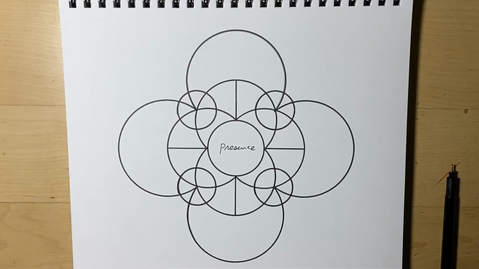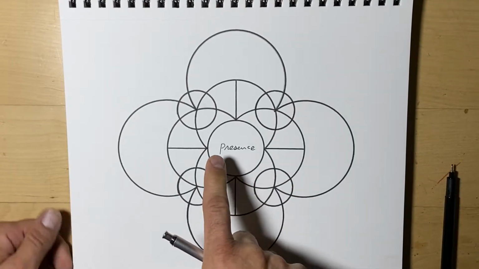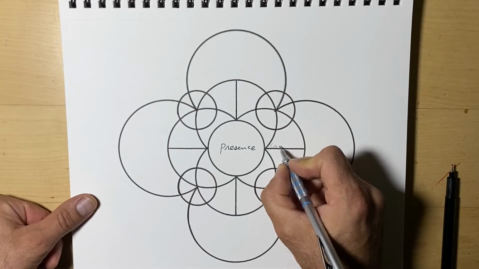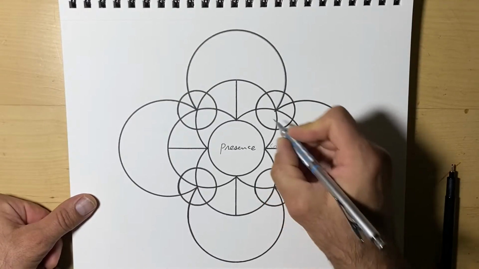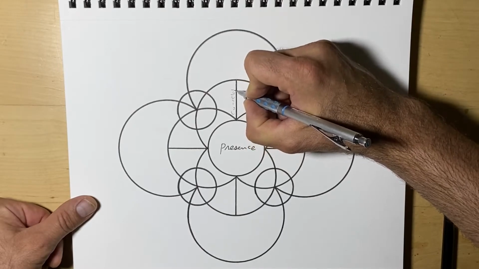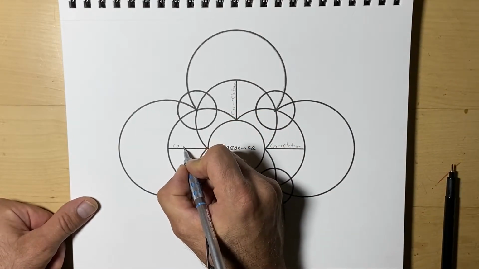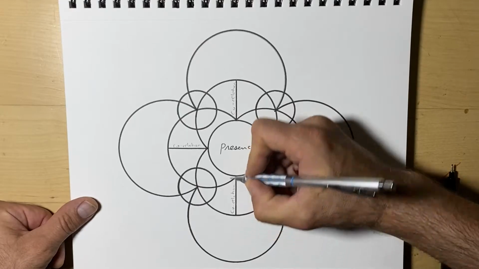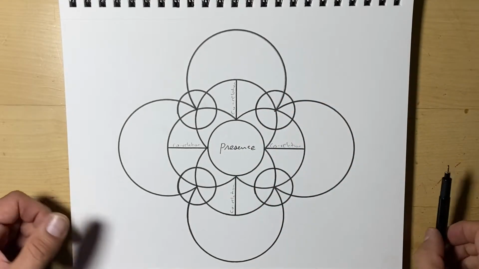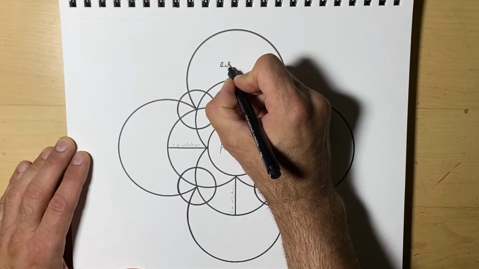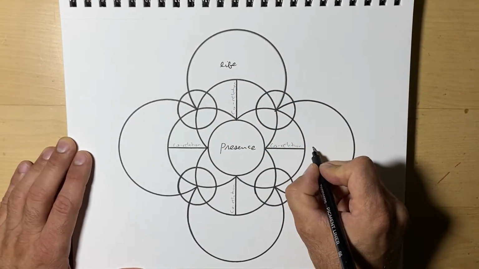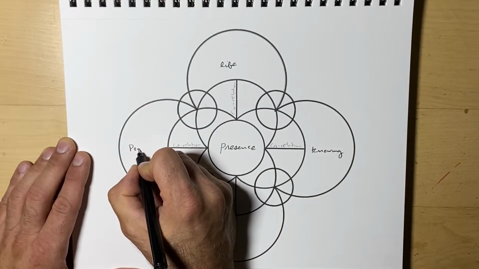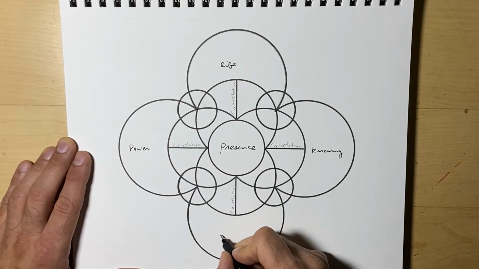And so here is what the finished product looks like. In the center, he had the word presence. And on each of these lines, he had co-relation. Then on the outer boxes, up here you have life. Here you have knowing. On the left we have power. And on the bottom we have wanting.